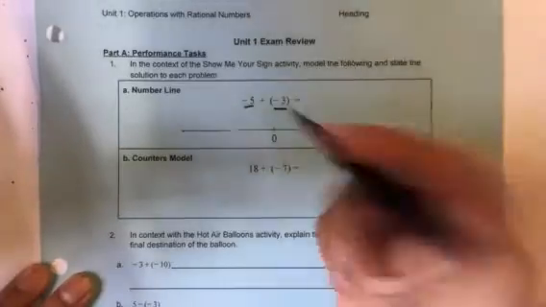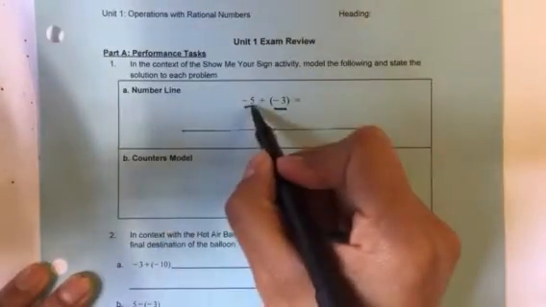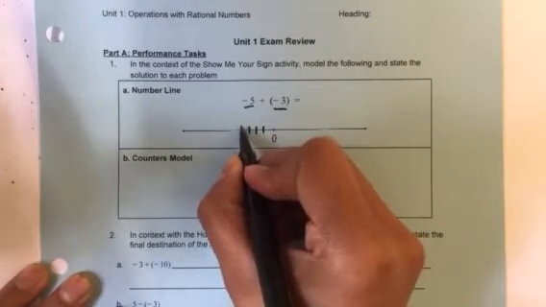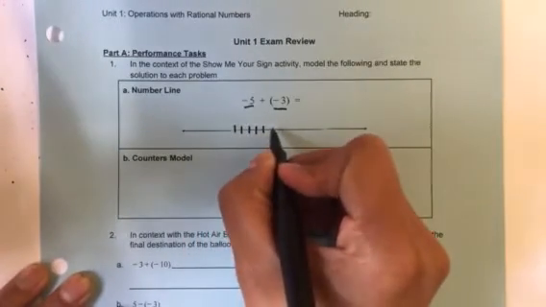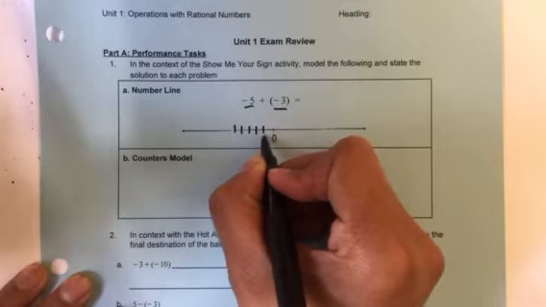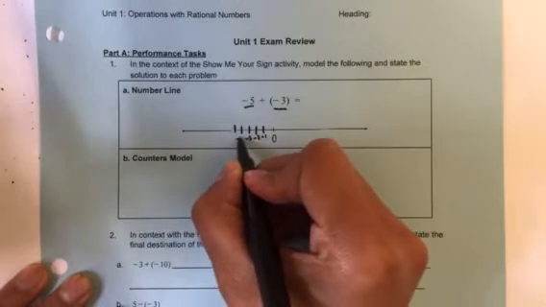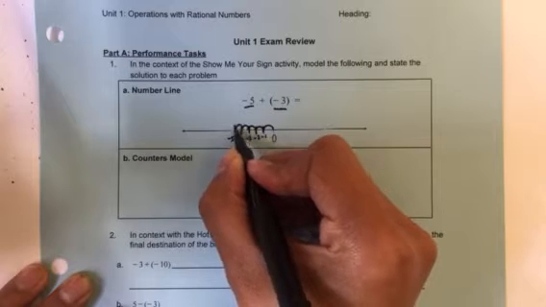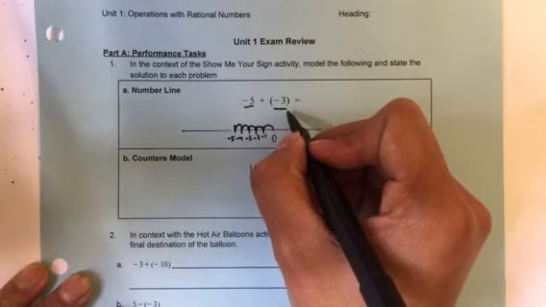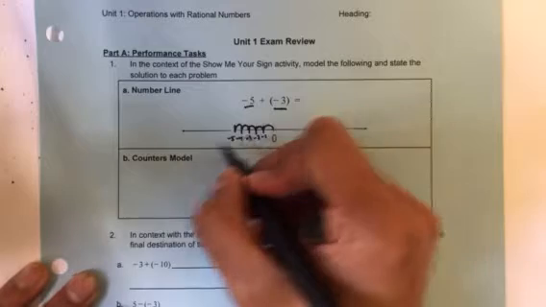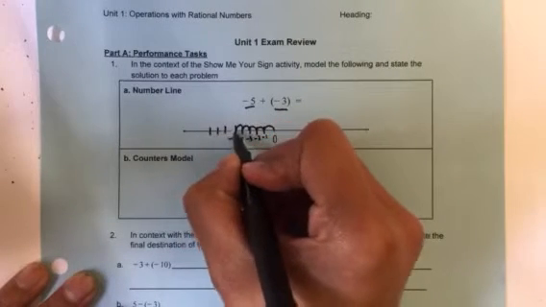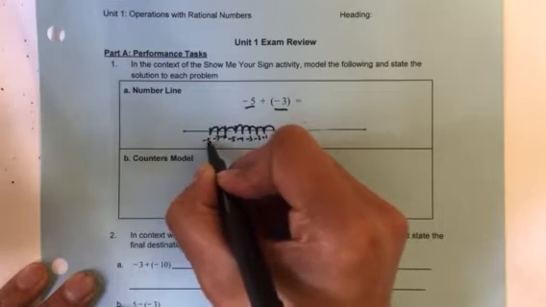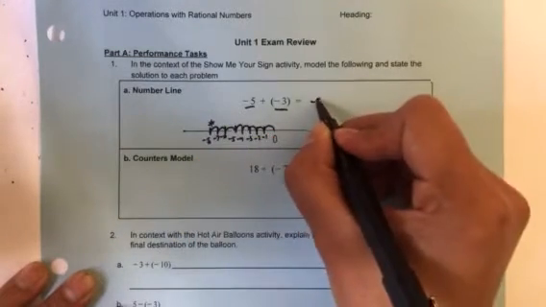So the first one is number line. This one tells you to move back 5, so you know you need to start actually making these tick marks. So you need to go back 5. So you go back 1, 2, 3, 4, 5. And this one is telling you to move back 3. So you go back 1, 2, 3, and that's -6, -7, and -8. And that is your answer.